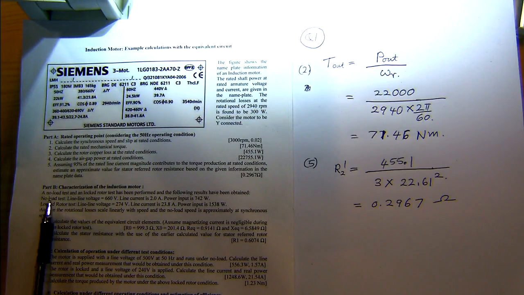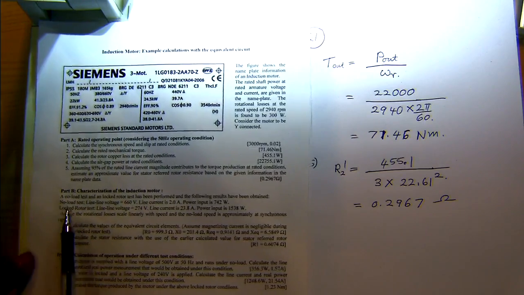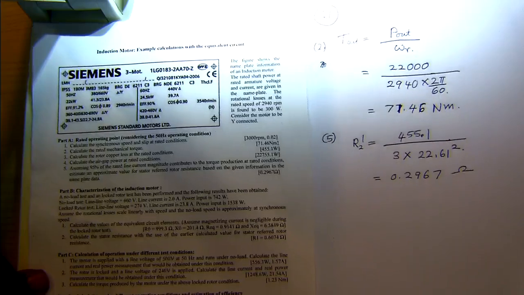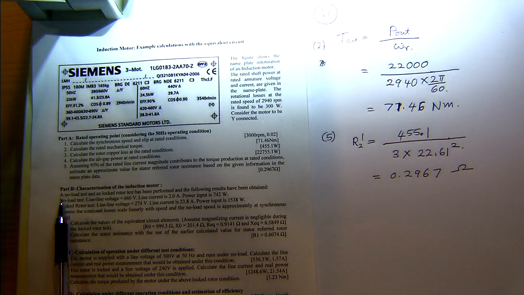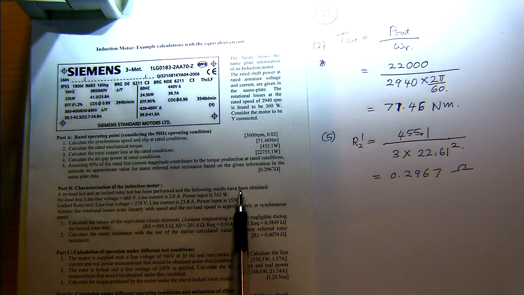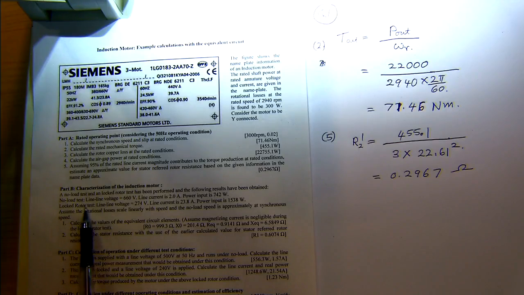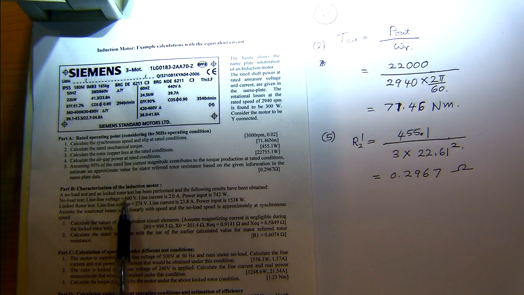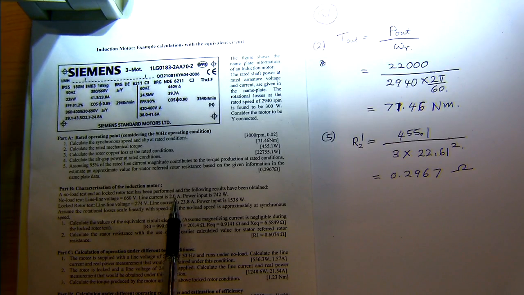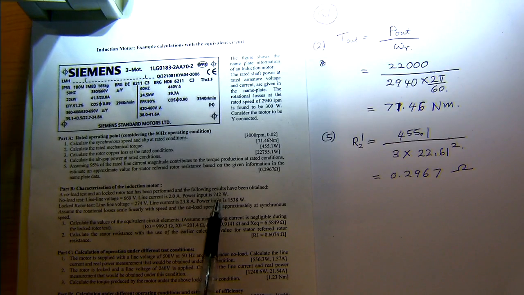So part B is on the characterization, lock rotor test and the short circuit test. It says a no load test and a lock rotor test have been performed and the following results have been obtained. No load test, you're feeding the machine with 660 volts and the line current is 2 amperes and the power input is measured to be this.